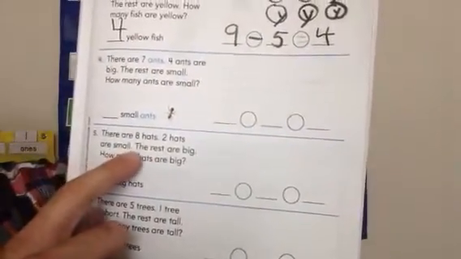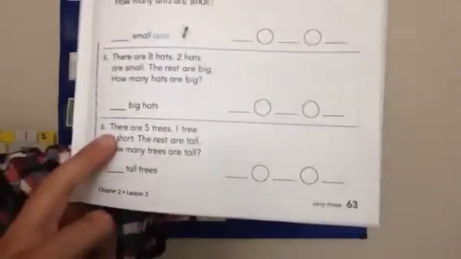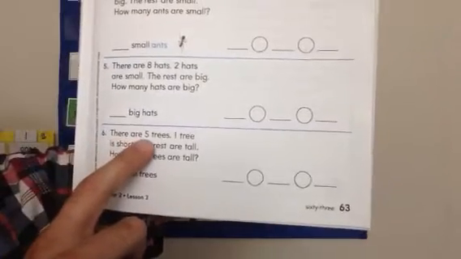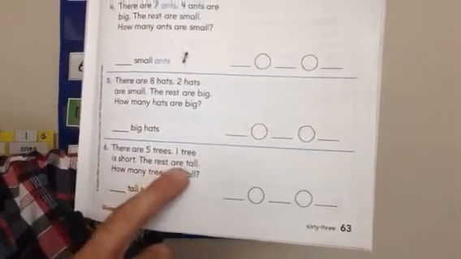There are 8 hats. 2 hats are small. The rest are big. How many hats are big? There are 5 trees. 1 tree is short. The rest are tall. How many tall trees? Okay. And then when you're done with that, you turn the page.